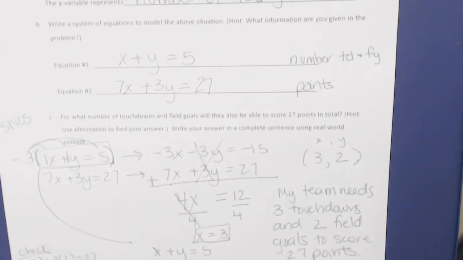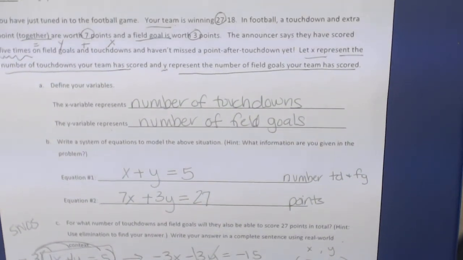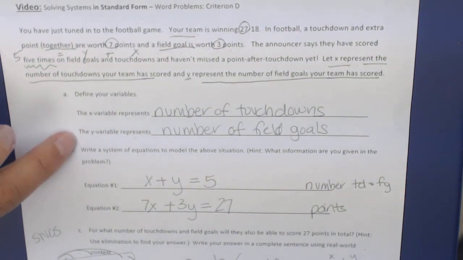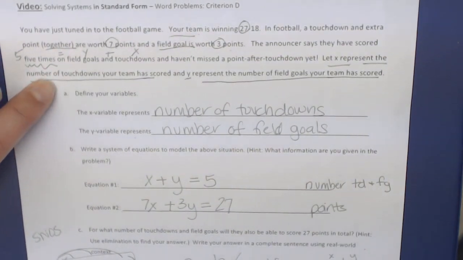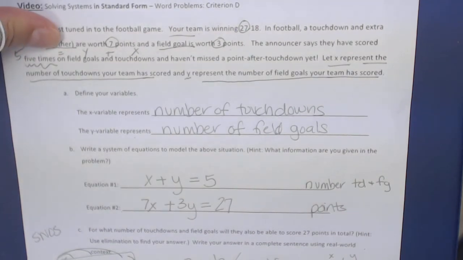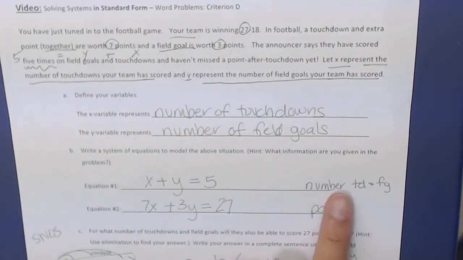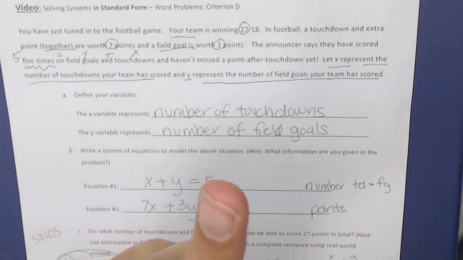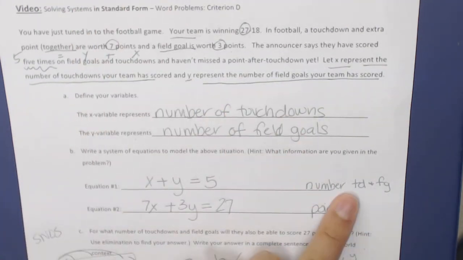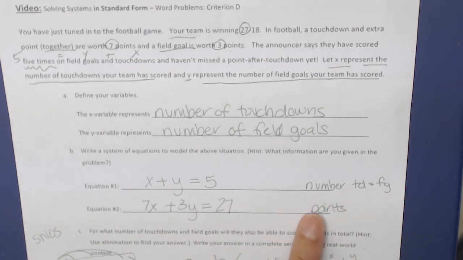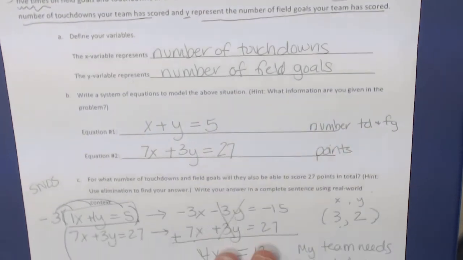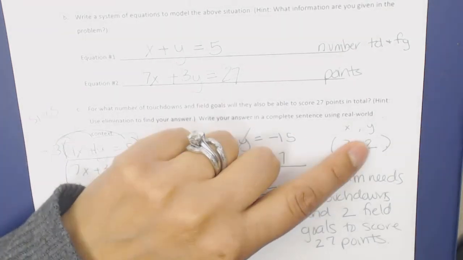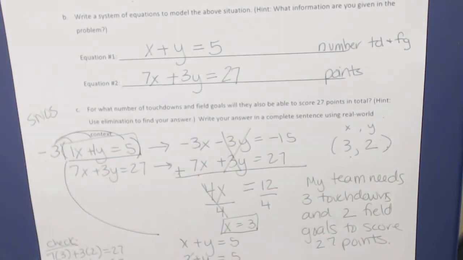This has been the video, Solving Systems in Standard Form. We looked at a word problem. We defined our x and y variables as they did just give it to us in the problem. We then went through the problem to see what exactly they were talking about. They always talk about 2 different things. So here is the number of touchdowns and field goals together and the points scored. Then from there we went on to solve the system so that we can actually find the x and the y needed to make 27 points.